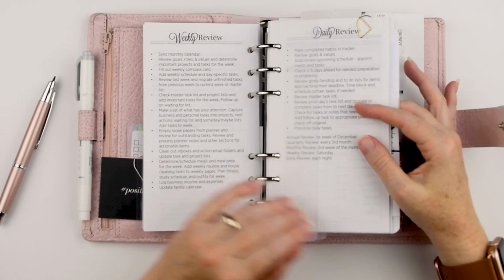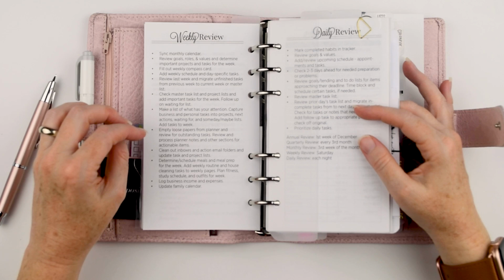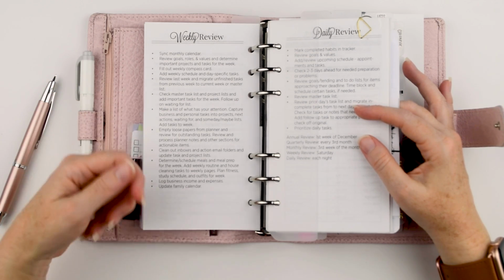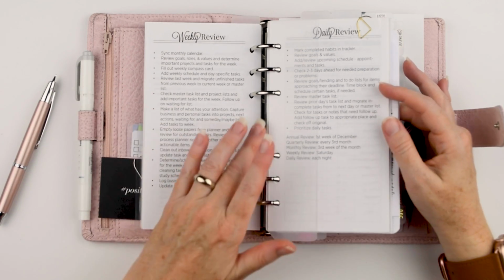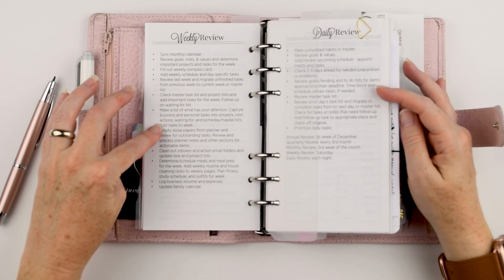back to the list. I don't really have a waiting for list. Actually, I have a folder of things that I'm waiting on. It's like project support, but that lives at the office and I don't have it with me, so I'm not going to review it. But usually I will look through that about once a week while I'm at work.